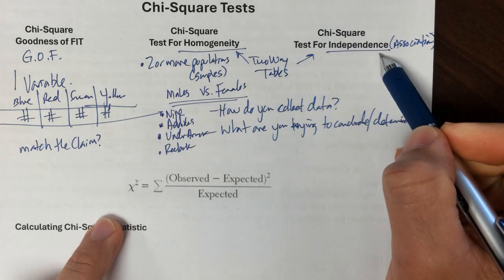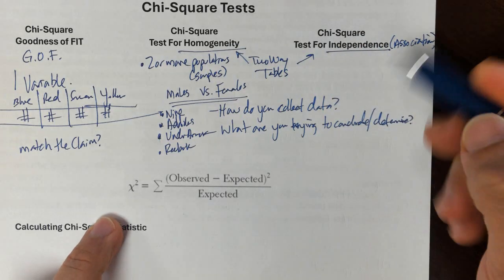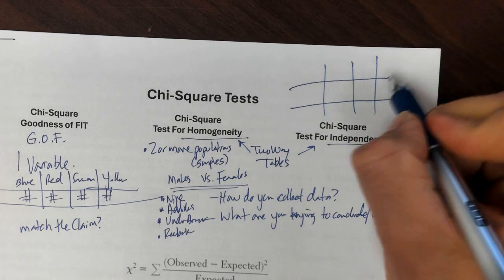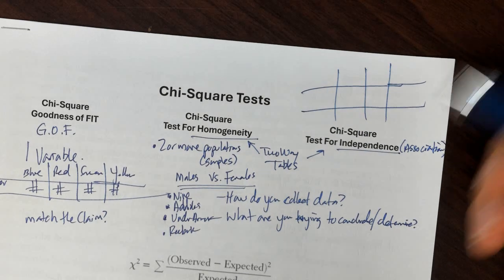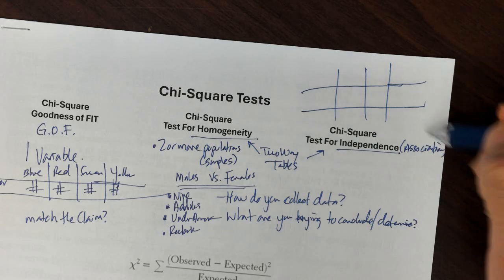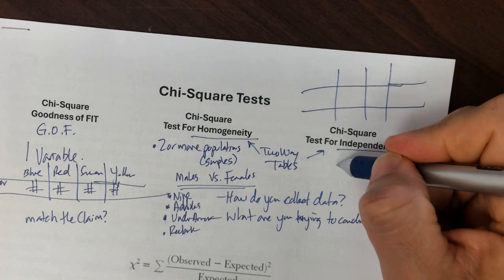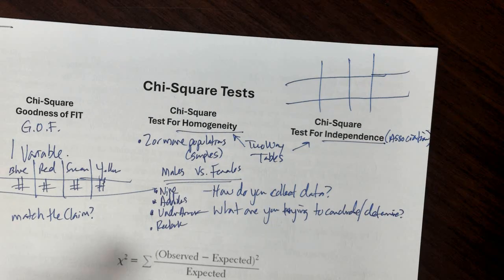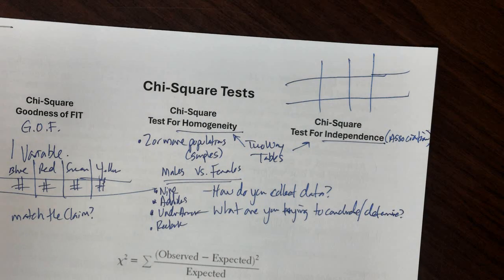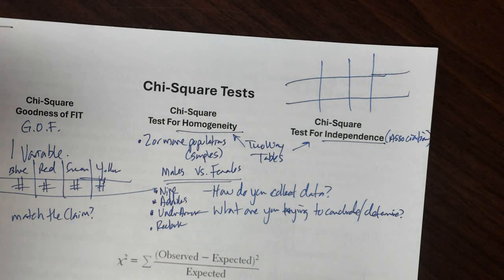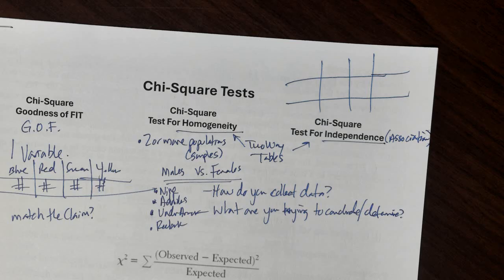For this type of test, it's also a two-way table, right? You've seen two-way tables and you're comparing multiple things, rows and columns, right? You want to know whether the two variables are related to each other. Is there an association between gender and the type of phone? Are those connected or are they really not? Are they independent of each other?